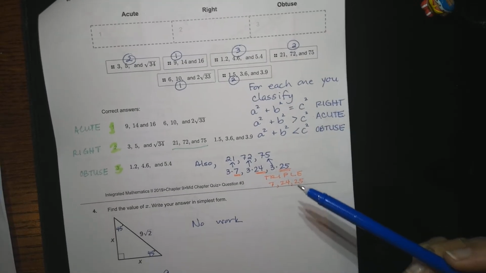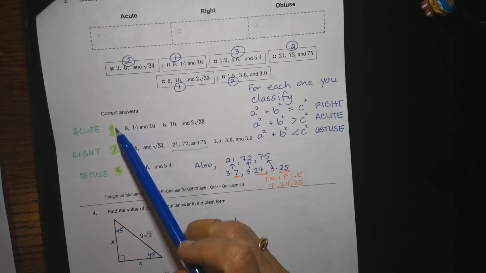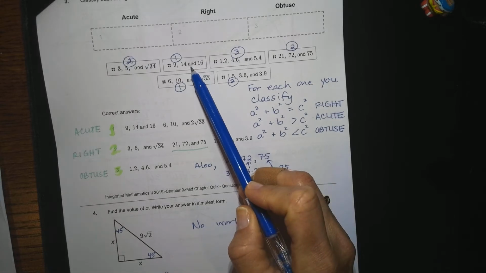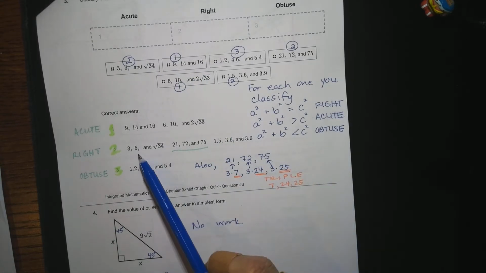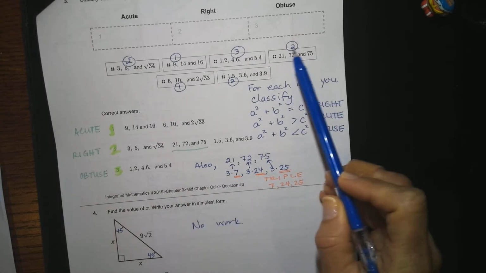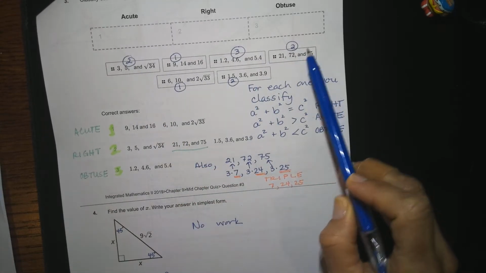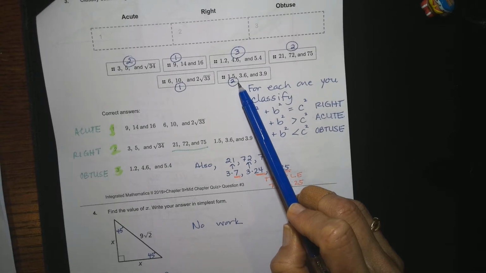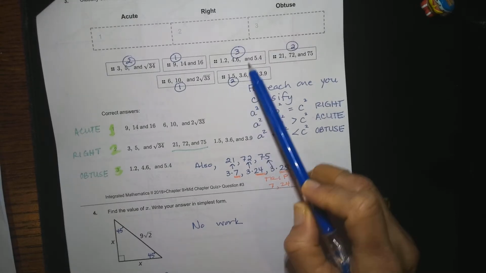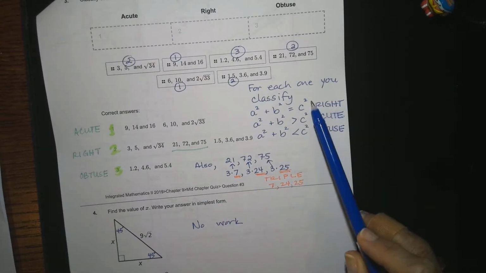For each one, you had to drag them over. This one was acute, 9, 4, and 16. These three, this one and this one, were all right because a squared plus b squared equals c squared. And this one was obtuse.